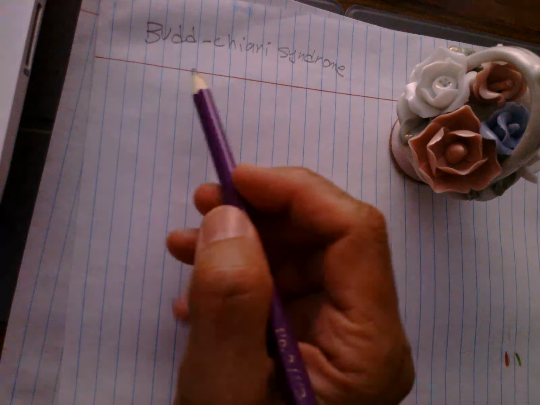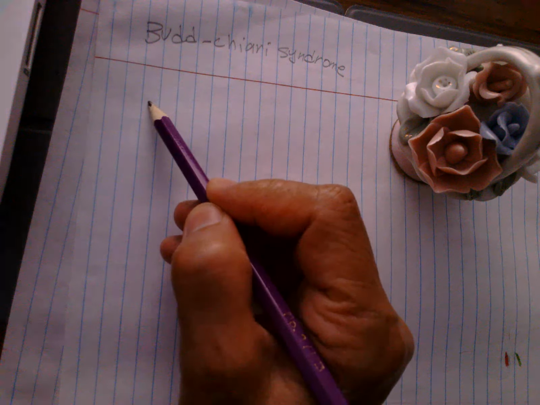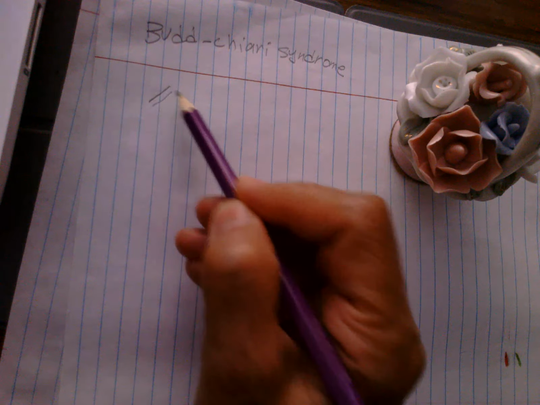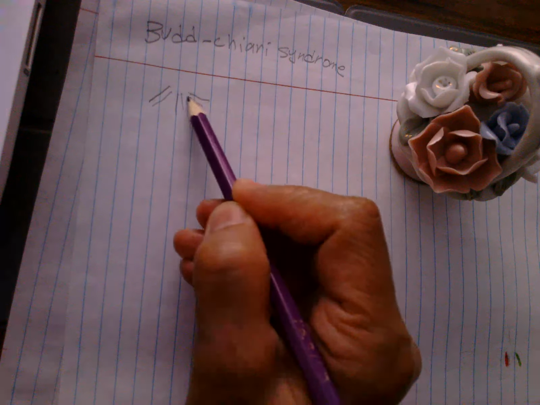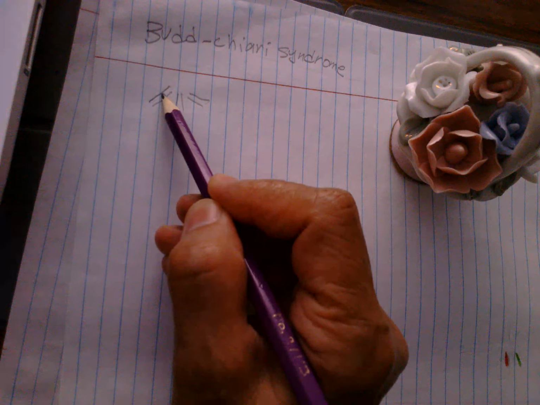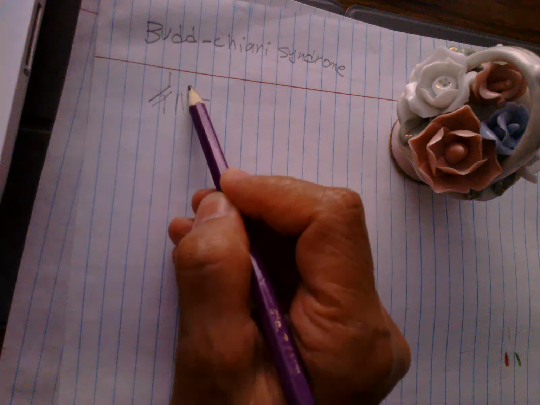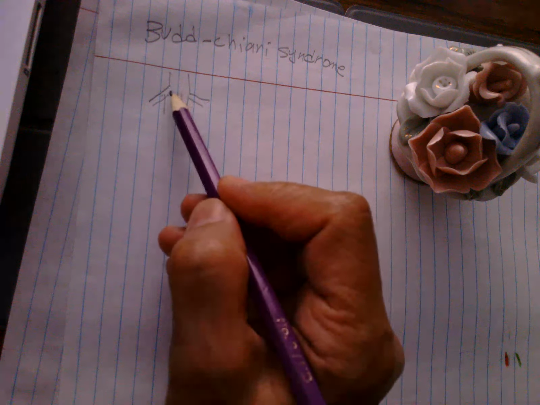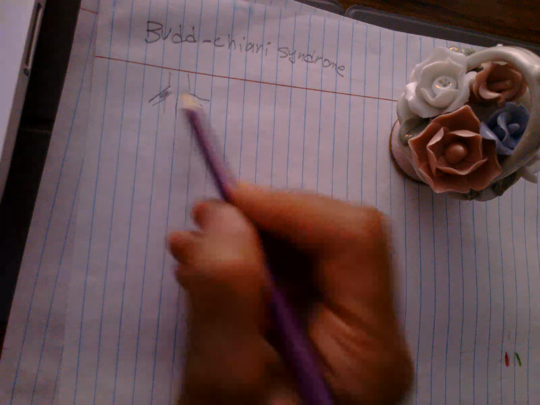So what is the etiology? The problem is in the three hepatic veins, the right hepatic vein a little bit larger, that meet the inferior vena cava. So the thrombosis is within the hepatic veins.